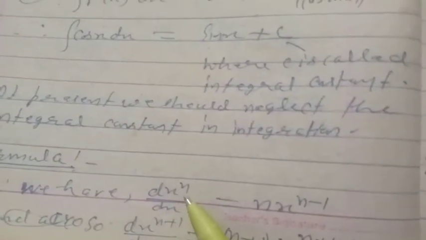Now we have some formulas which we have to remember. Since we have differentiation of x to the power n, which is written as d x to the power n by dx, and its value is n into x to the power n minus 1. So when we integrate this, we get this value.